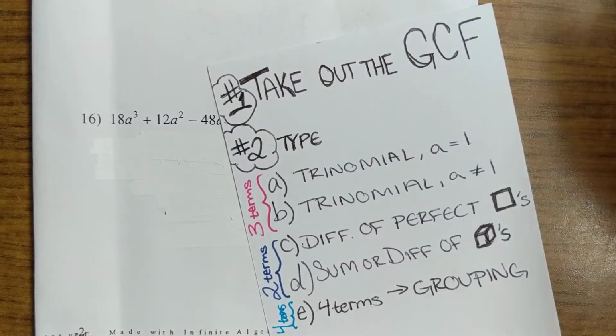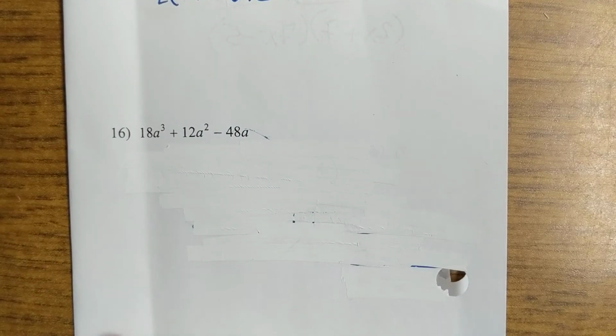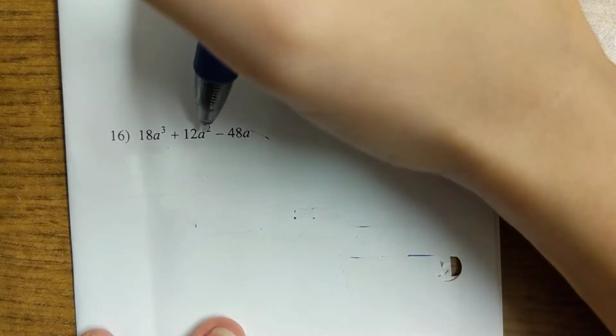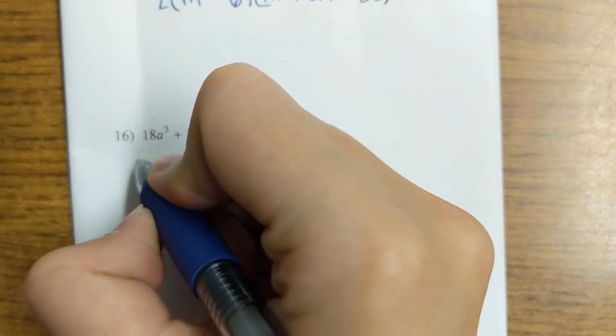All right, we're gonna do number 16. Always, always, always take out the GCF. Guess what? We have 18, 12, 48. I know that 2 goes into each of them, but is there a bigger number? Yeah, I think 6 goes into all of them. And there's a cubed, a squared, and then a, so I can take out one of the a's.